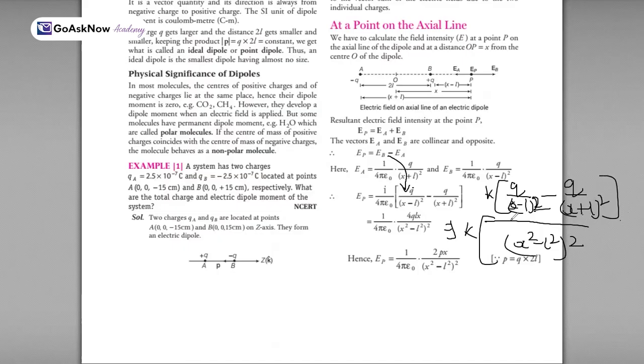And here, what will be remaining? Here, if you multiply, q will be like that, and here you have (x plus L) square due to LCM, and here you have (x minus L) whole square due to the LCM part.